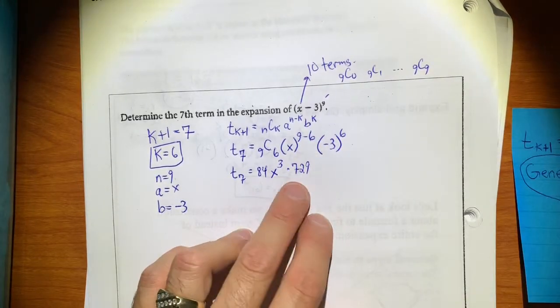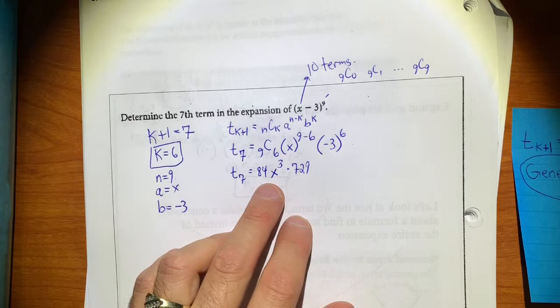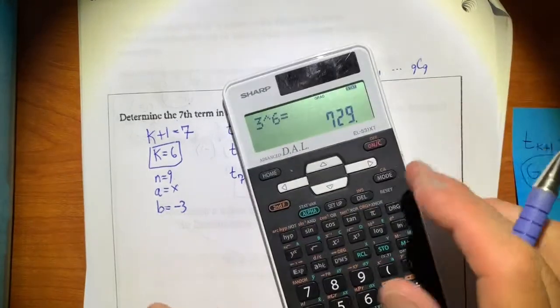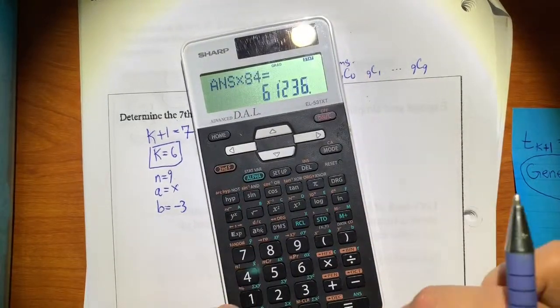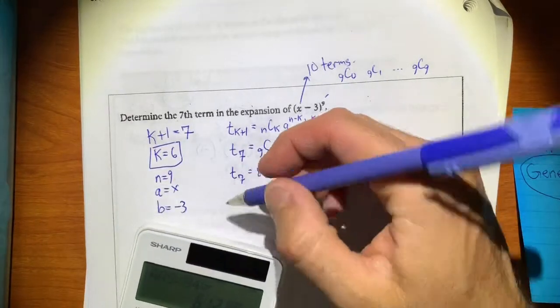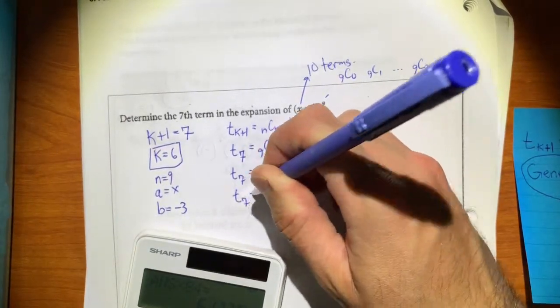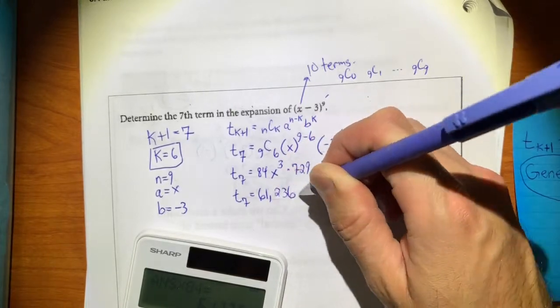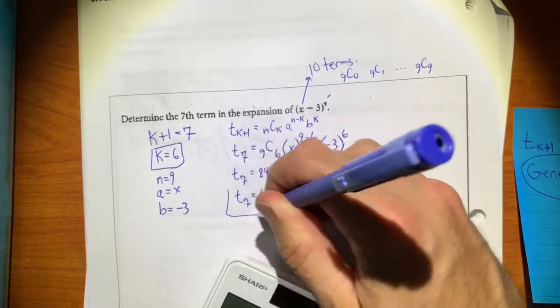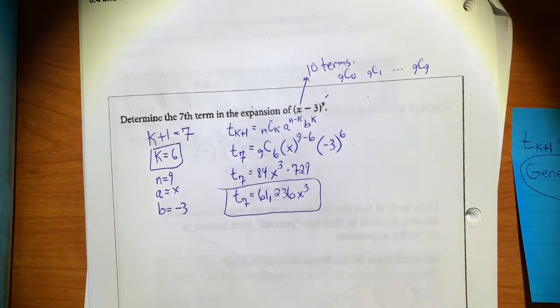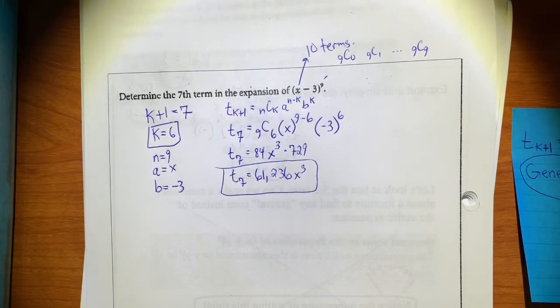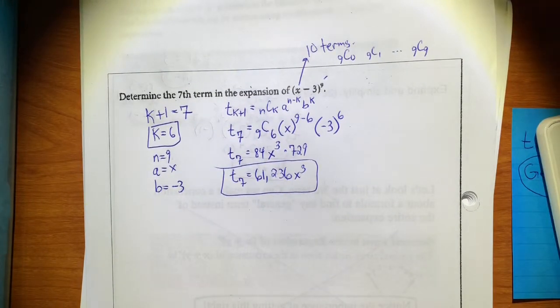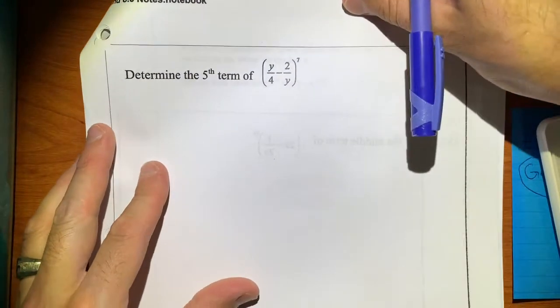Now you can't leave your answer like that. You've got to clean it up. You'll have your calculator, so I'm going to go 729 times 84, and I get 61,236, and then x to the 3, and aren't we thankful for the general formula, because that's the answer. All right. Easy peasy, lemon squeezy. Flip the page over.